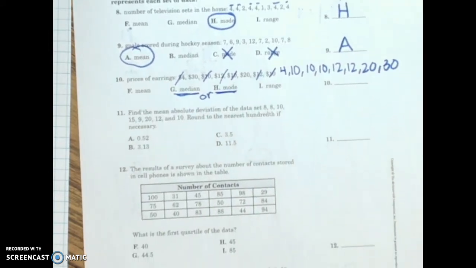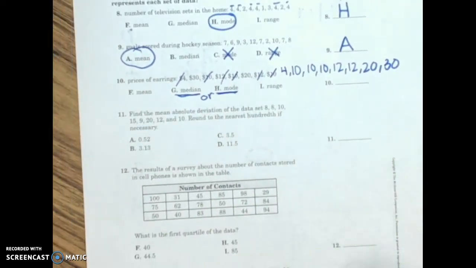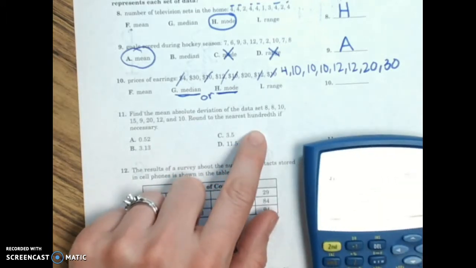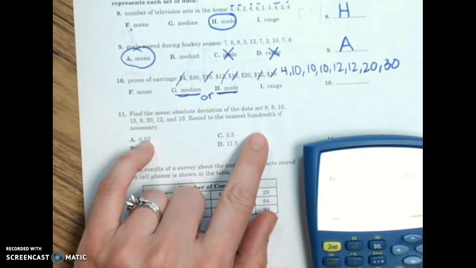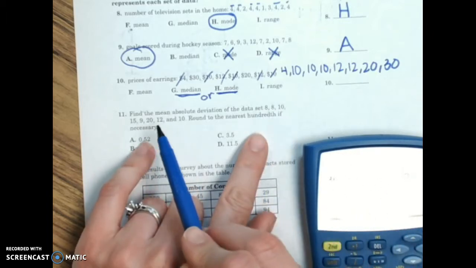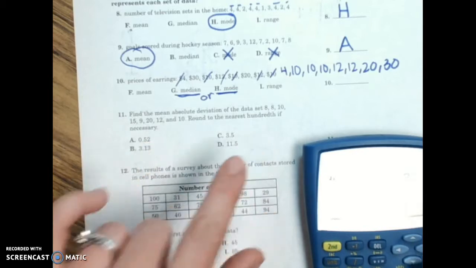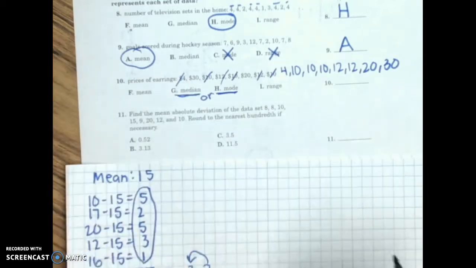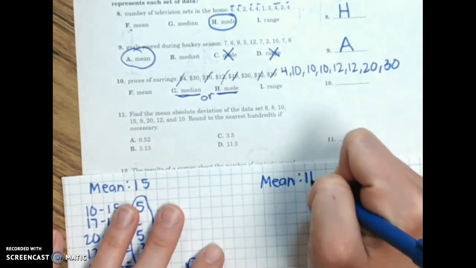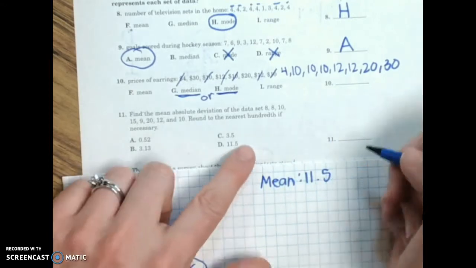Number 11, we're going to find the mean absolute deviation of this data set. So first I need to add them all together. 8 plus 8 plus 10 plus 15 plus 9 plus 20 plus 12 plus 10. I get 92. There are 1, 2, 3, 4, 5, 6, 7, 8. So I'm going to divide by 8. When I do that, the mean for this one is 11.5. So I'm going to take each of these numbers.